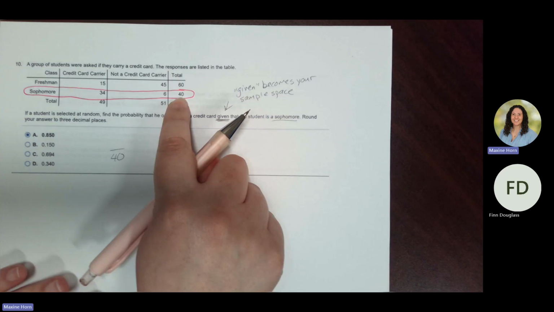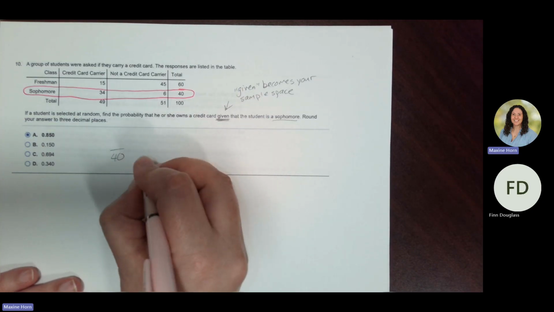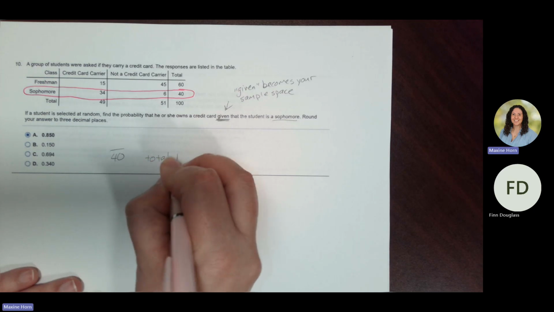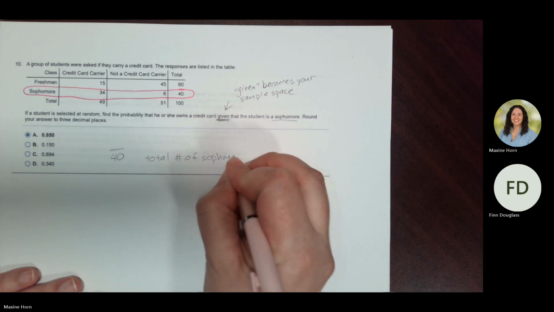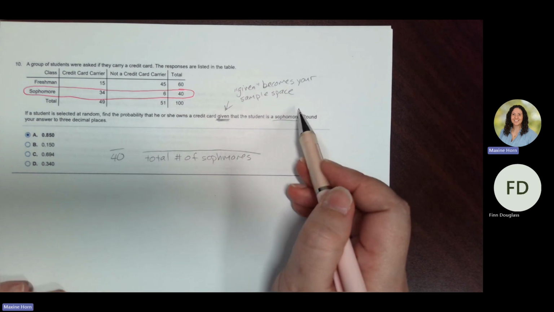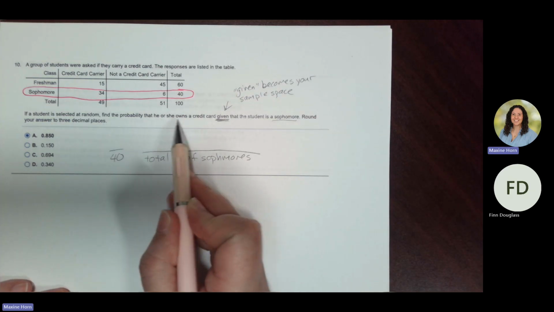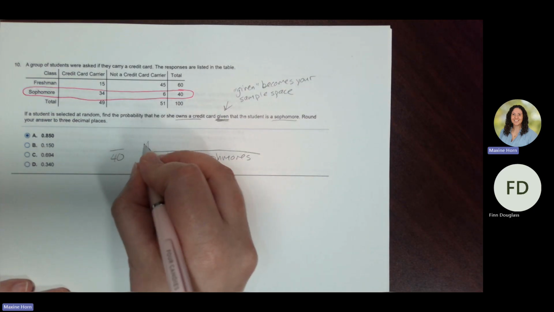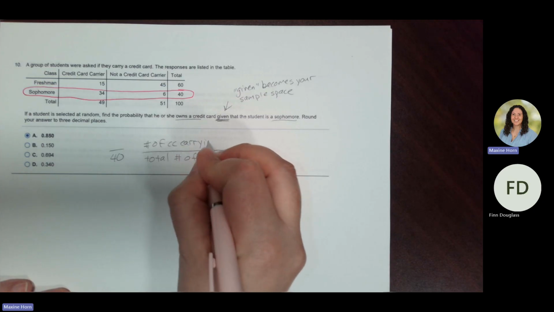All the sophomores, the total sophomores is 40, right? So let's write this out in words, actually. The total number of sophomores. That becomes my denominator because that's my given, so that's my sample space. Okay, and then what specifically are they asking for? That they own a credit card. So the numerator is going to be that specific part. It's the number of credit card carrying sophomores.